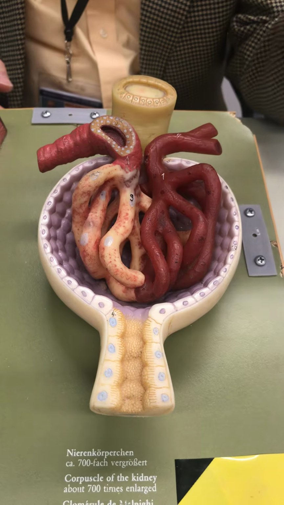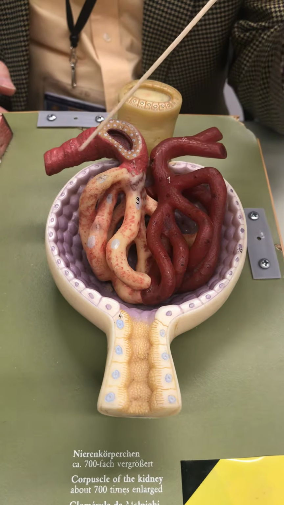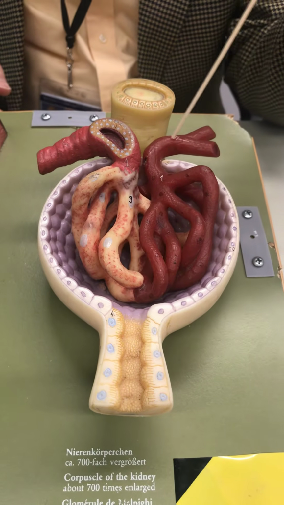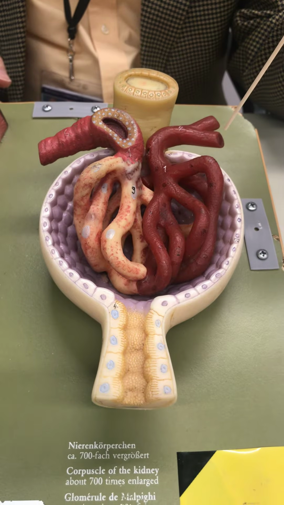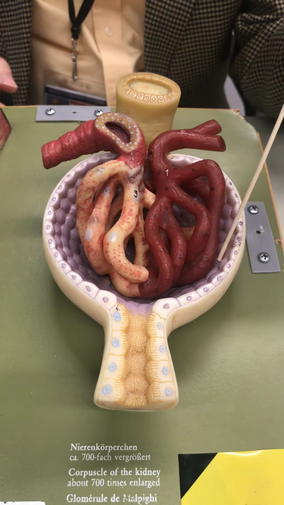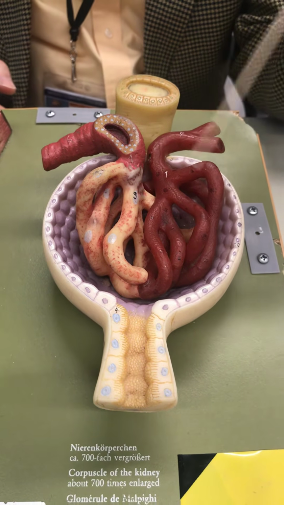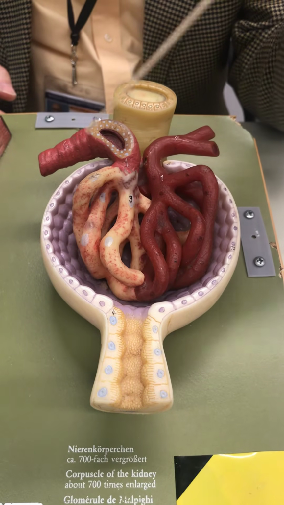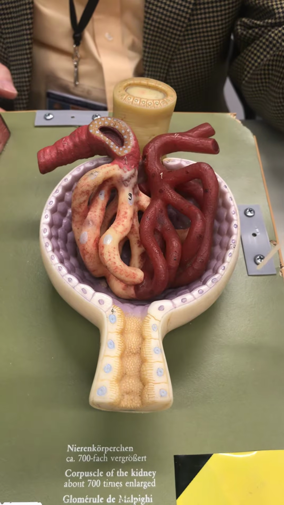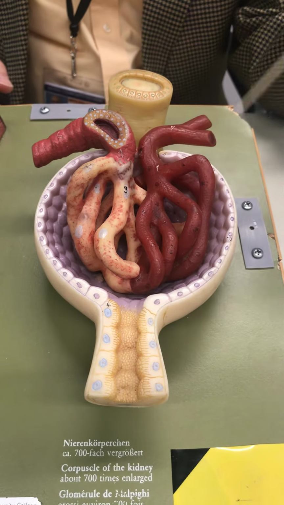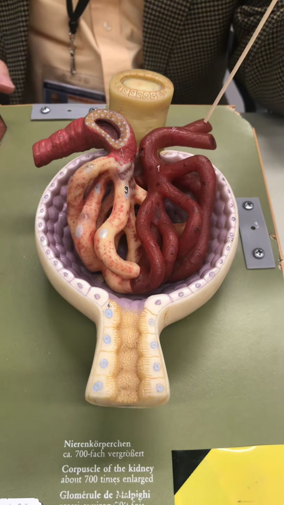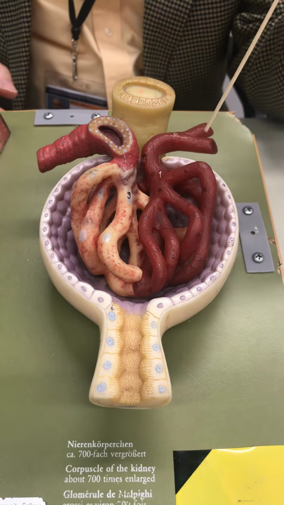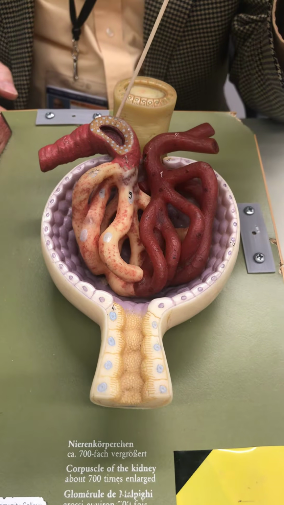Okay? So notice that red oxygenated blood goes in, and red oxygenated blood comes out. The kidney's not about oxygen. The kidney's about taking toxins out of the blood. So the blood comes in, we extract the toxins, and the blood leaves, still with the oxygen in it, and a little bit cleaner than it was when it entered. That's the filter.